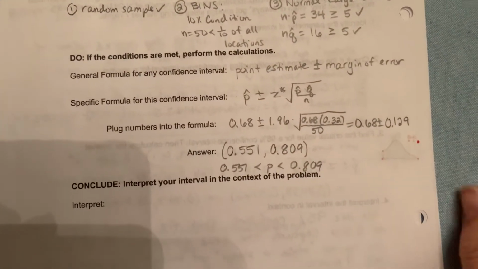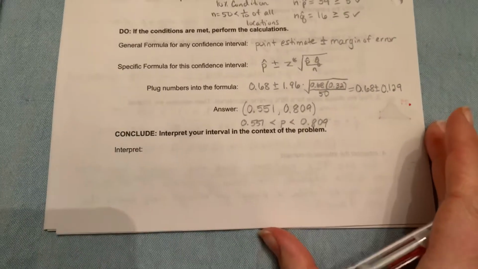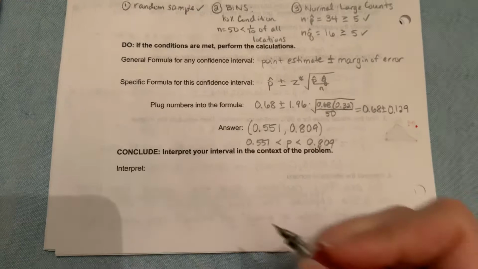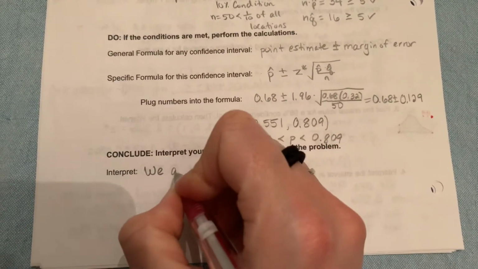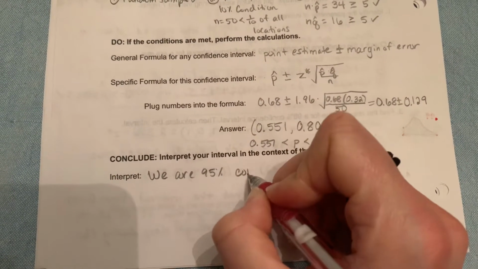Go for it. Okay, so once we have done the calculations, of course we have to interpret. And I warned you before, the interpretation is the most important part. So make sure you get it correct. It's that sentence we should know by now. So we are 95%, that was our confidence level.